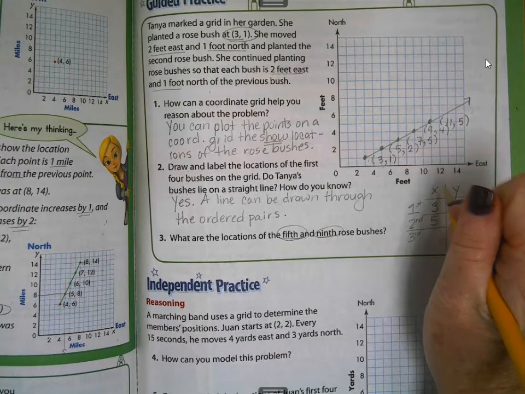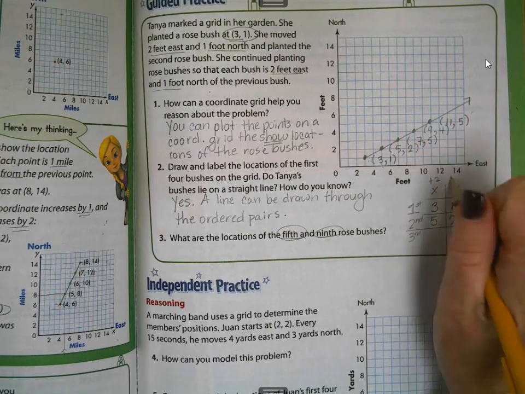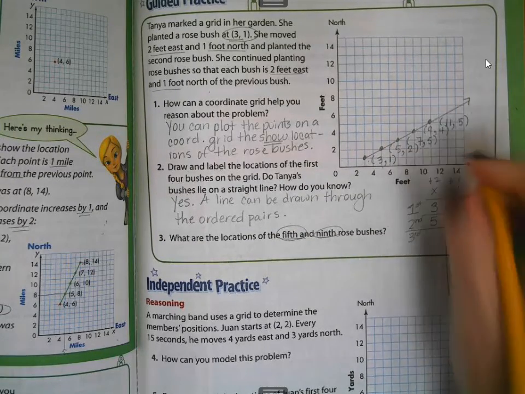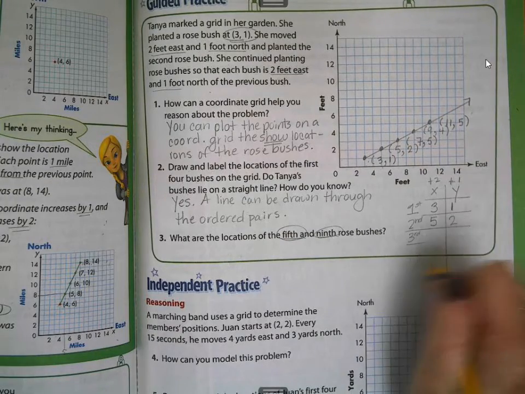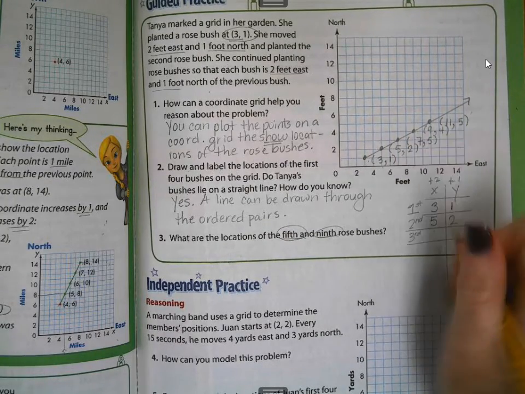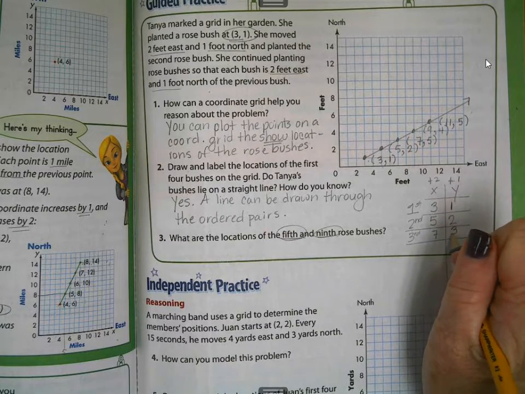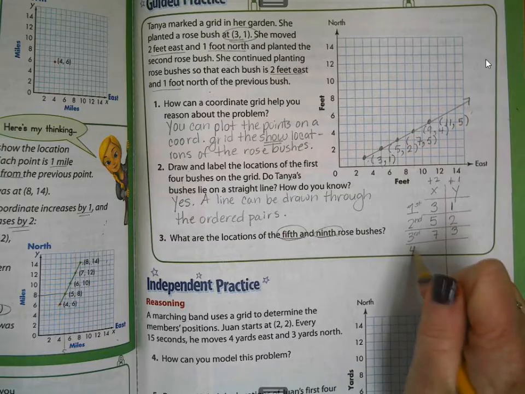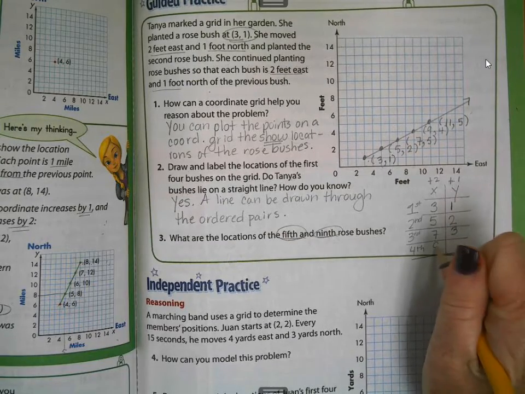The rule was we add 2 to the x because on the x we're going over 2 miles, and we're going up 1 on the y. So I'm going to put my rule up here, just get all my information. That helps me because then I have 7, 3. All right. Then my fourth bush is located at, add 2, make sure it was at 9, 4.